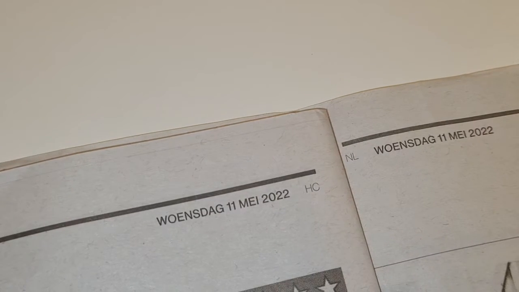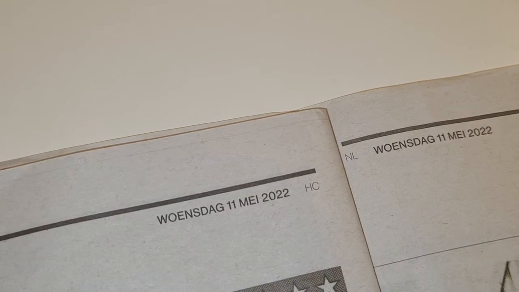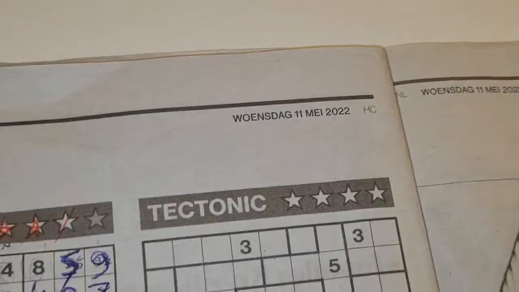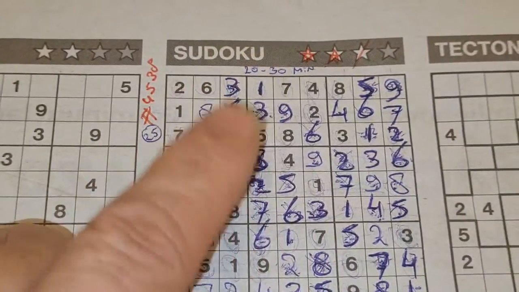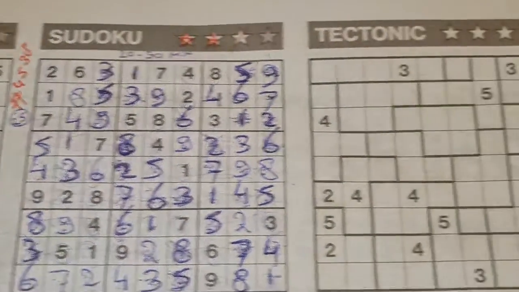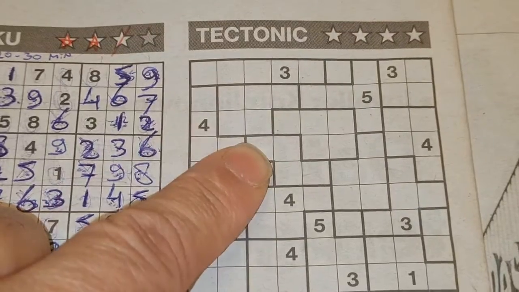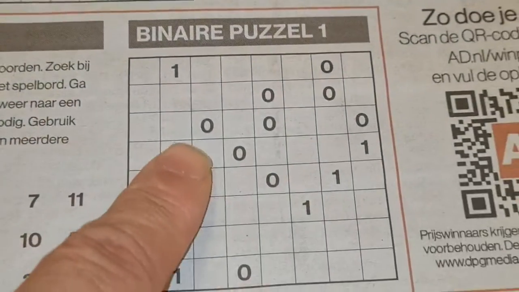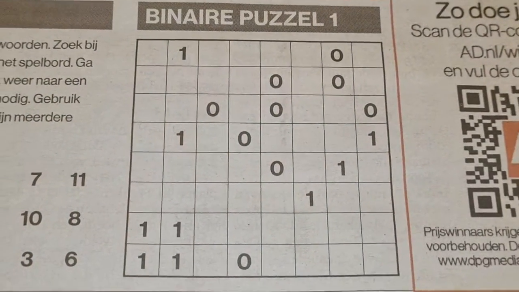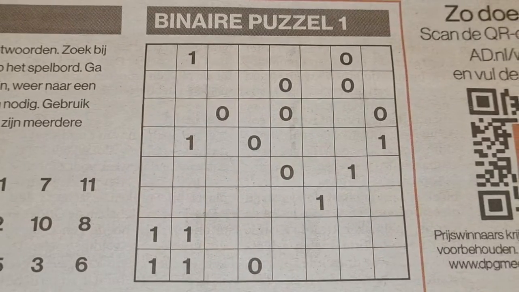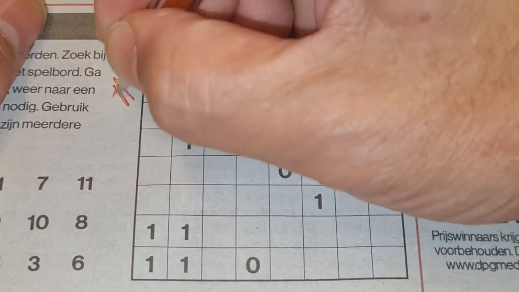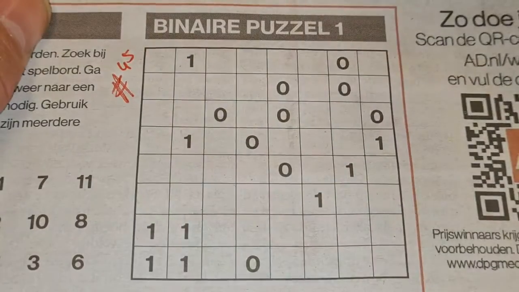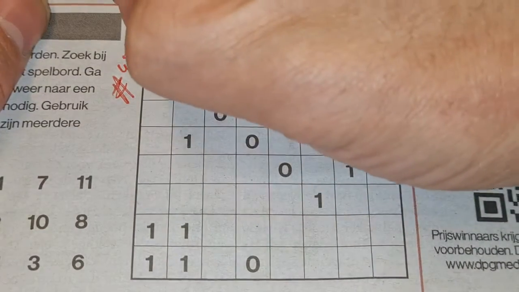We have here six extra puzzles, but half of them I will solve. The first one I have already solved, the 3-star Sudoku. We have a tectonic with 4 stars left, and the binary puzzle. And it's time for the binary puzzle number 4539.